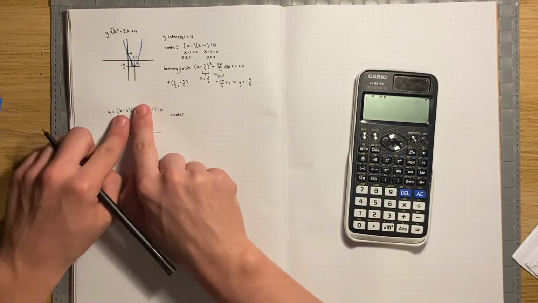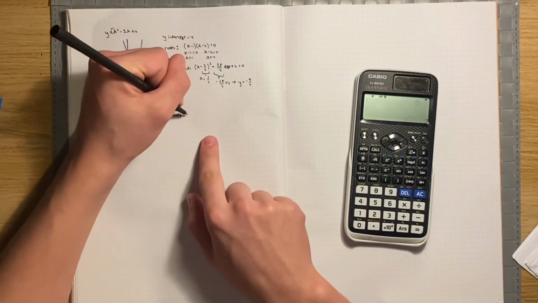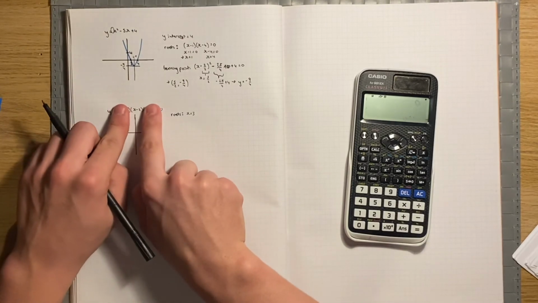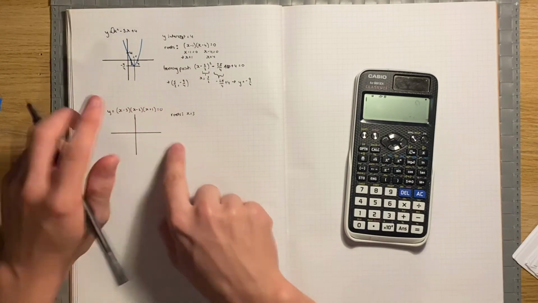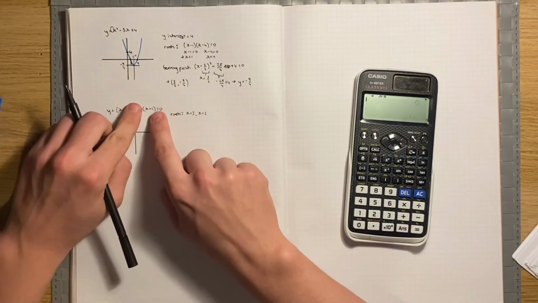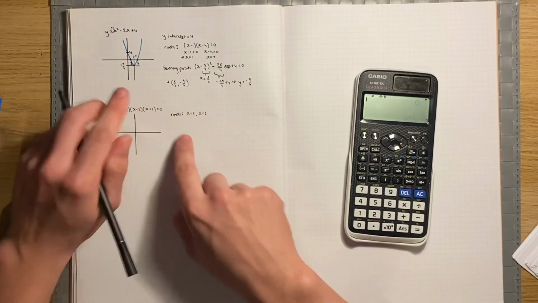So we're going to take this one, for example, x take away 3 equals 0. So x is equal to 3, because we add 3 to both sides. Then we're going to do the middle one, x take away 2 is equal to 0. So obviously x is equal to 2, because we add 2 to both sides. And then we do the same for this, x plus 1 equals 0, therefore taking 1 away from both sides, x is equal to -1.